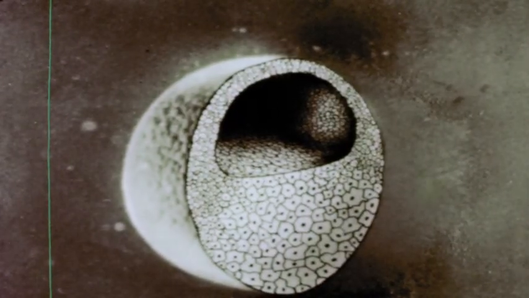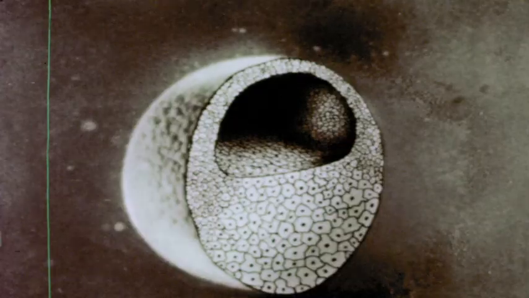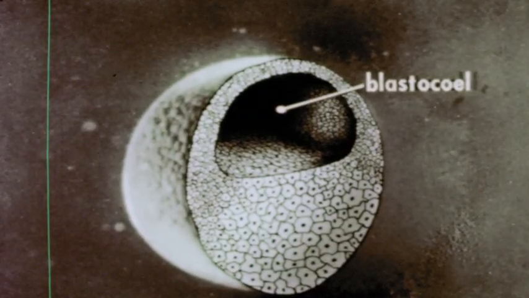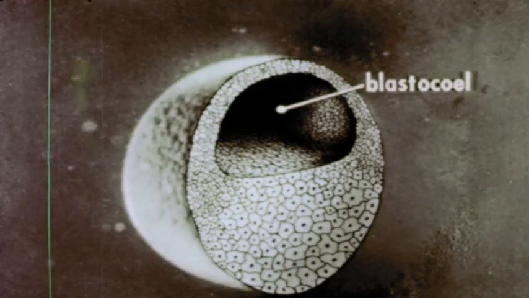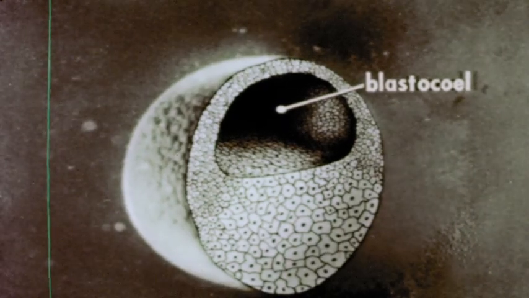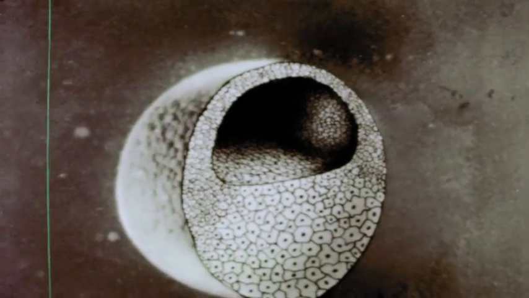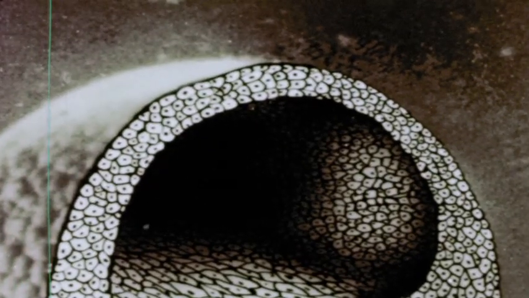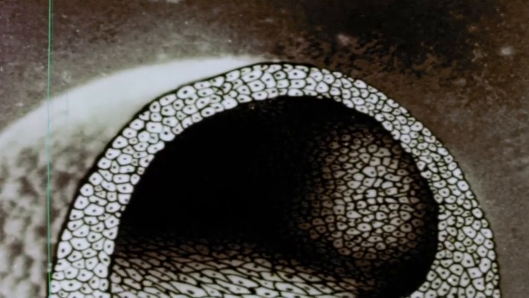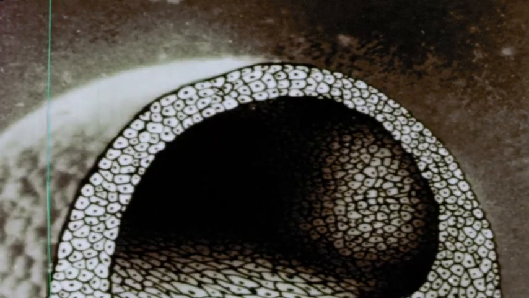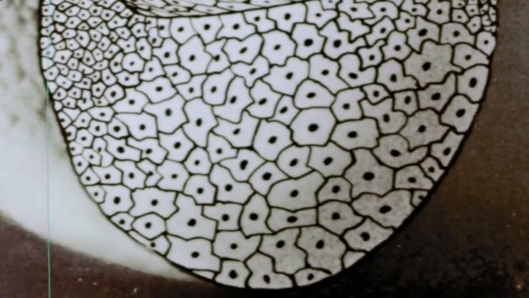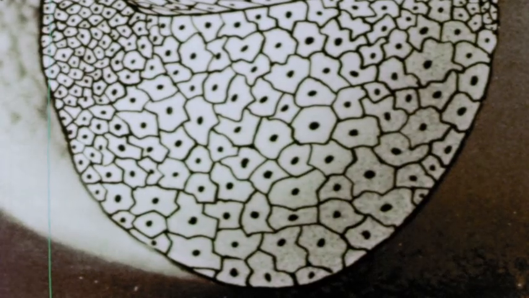A diagrammatic section through the blastula reveals a cavity called the blastocele, which was formed during early cell division. The animal pole above the blastocele is generally composed of 2 to 4 layers of small cells, while the vegetal pole has yolk-laden cells that are larger and heavier.